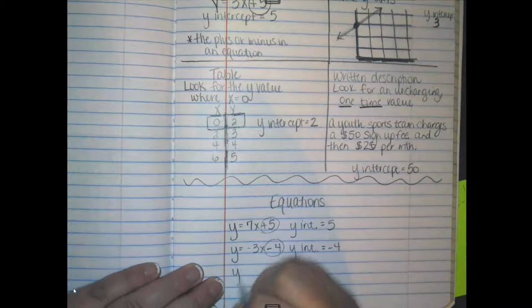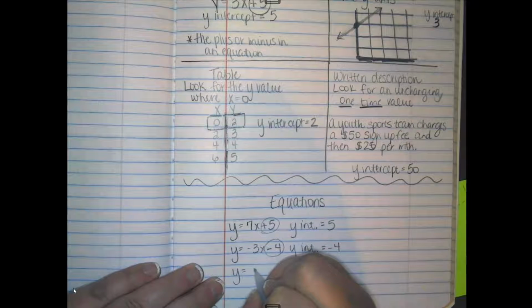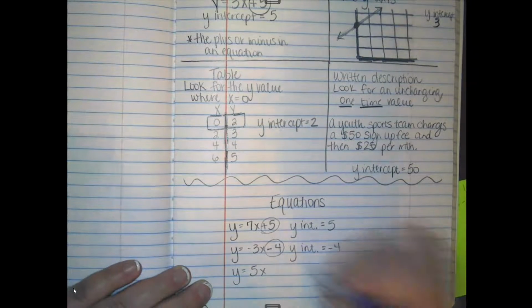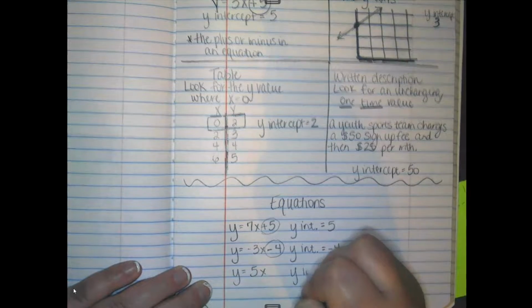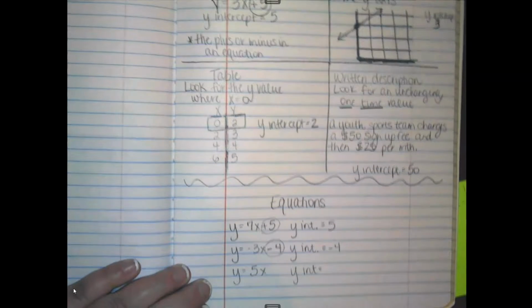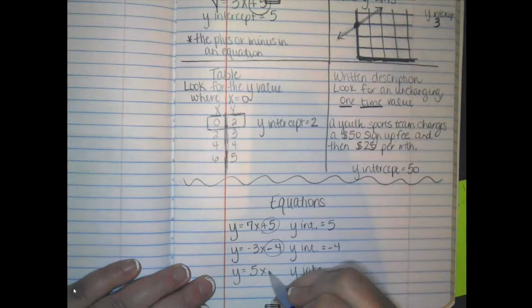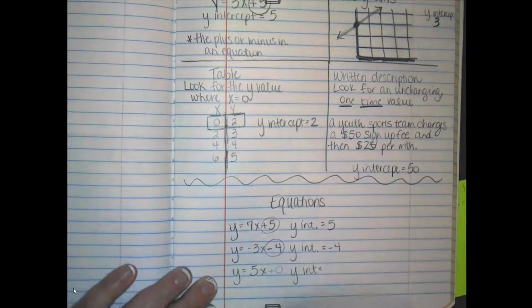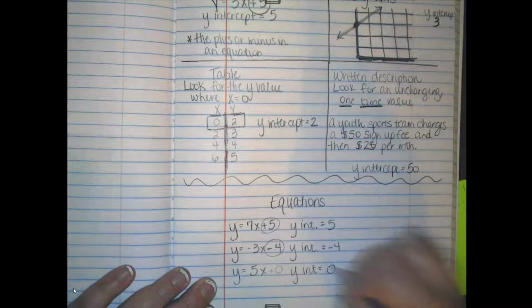Let's look at another one. I'm going to try to trick y'all here. Ooh, there is no plus there. So what does that mean, my y-intercept? Does that mean there's no y-intercept? No, remember, I can have an imaginary plus 0 added to the end, which tells me my y-intercept would be 0.